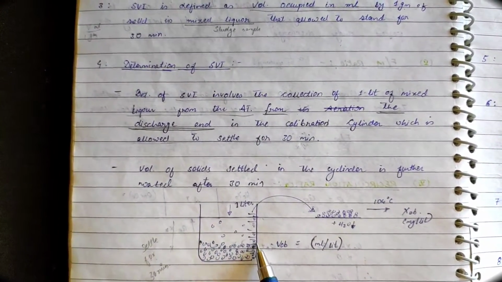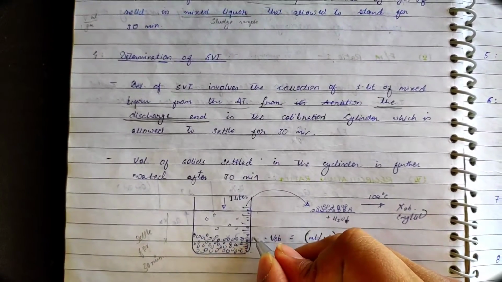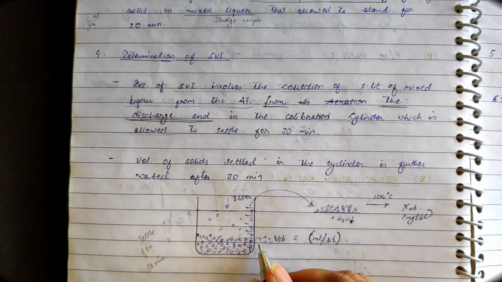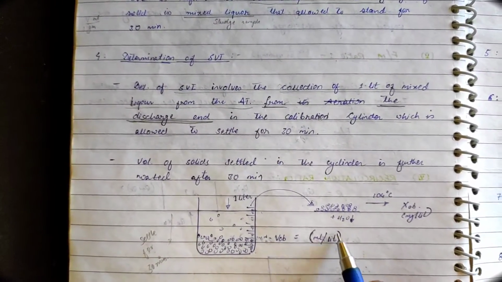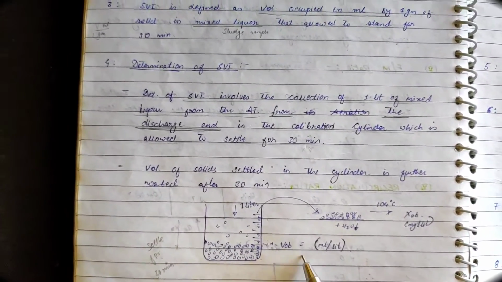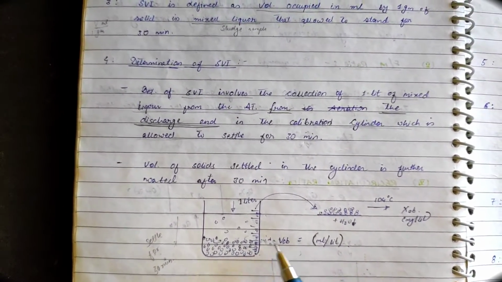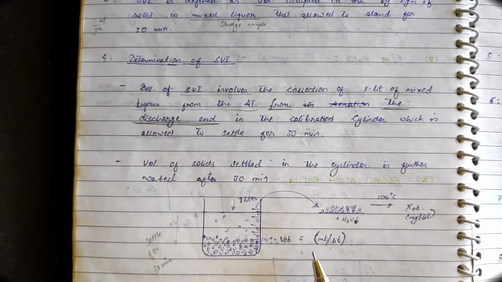Say for example, if it occupies 200 ml, so what will be the unit? The volume observed will be 200 ml per liter. Since we are considering 1 liter, the volume observed comes out to be 200 ml per liter. So this is the value of VOB.